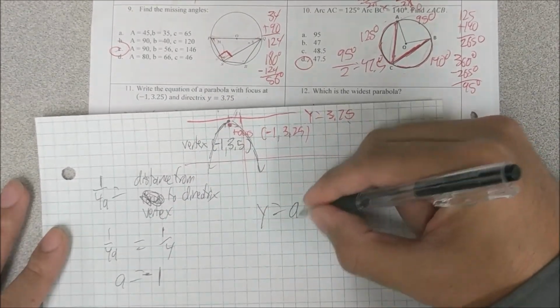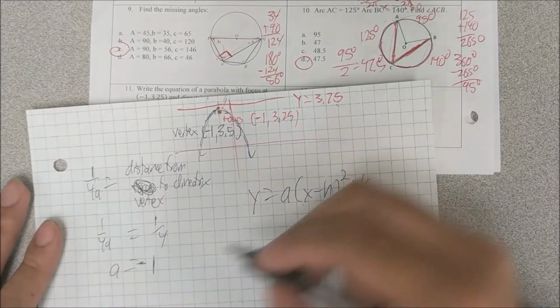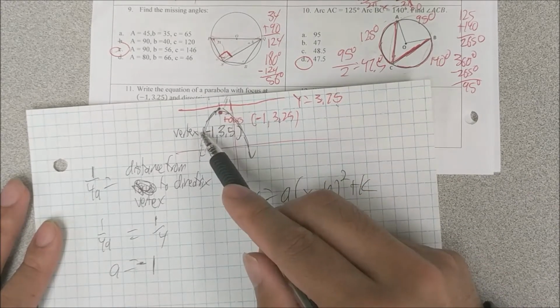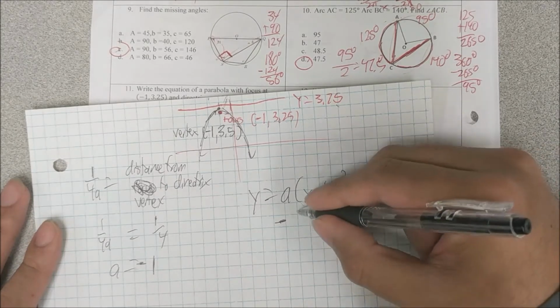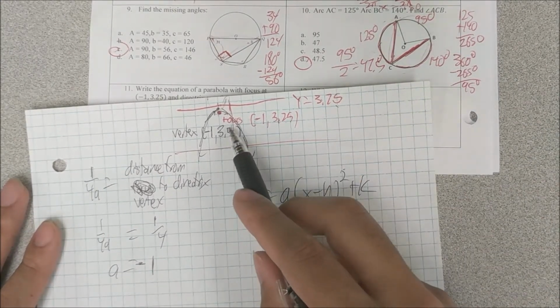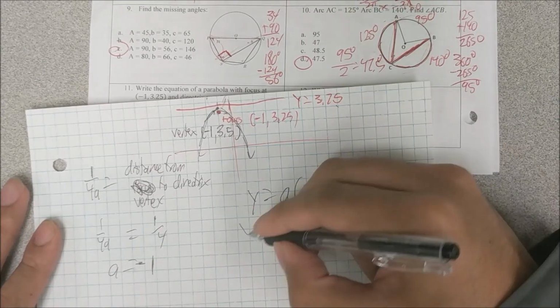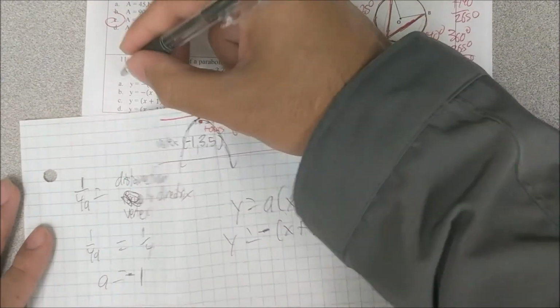So for vertex form of a parabola, A is -1, H is the x-coordinate of the vertex, so -1, x minus -1 becomes x plus 1, bring the squared, and K is the y-coordinate of the vertex, which is positive 3.5. So this is choice A.